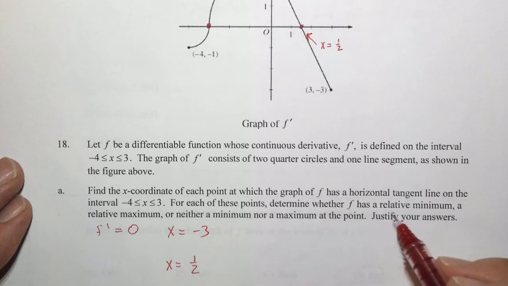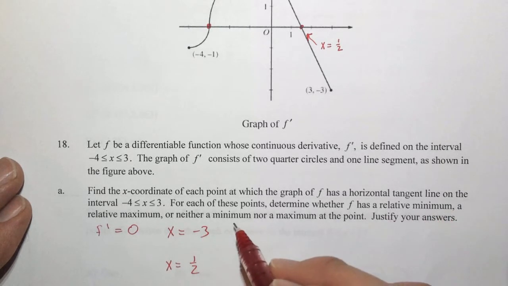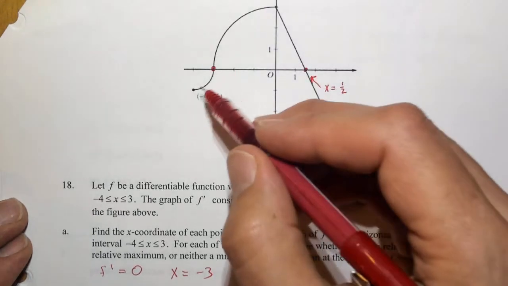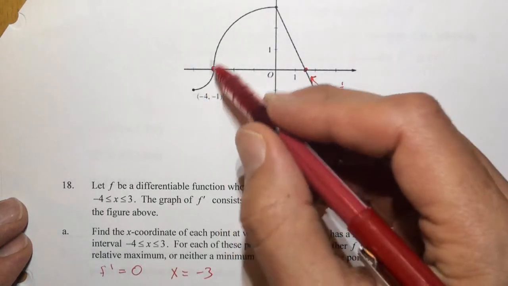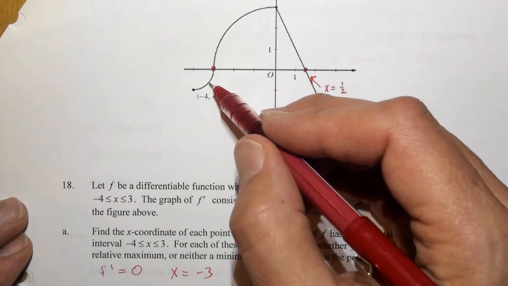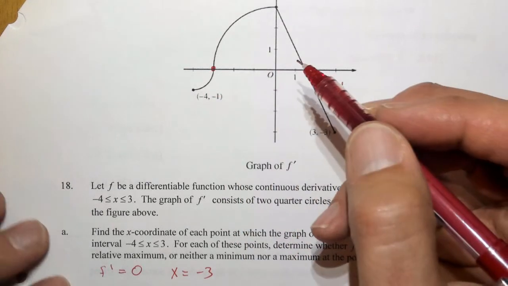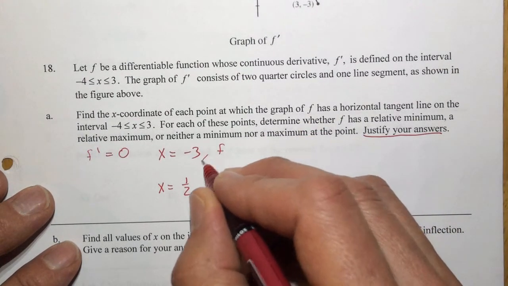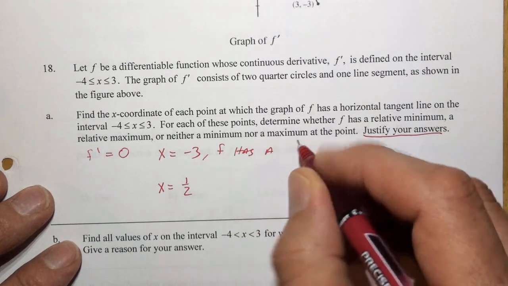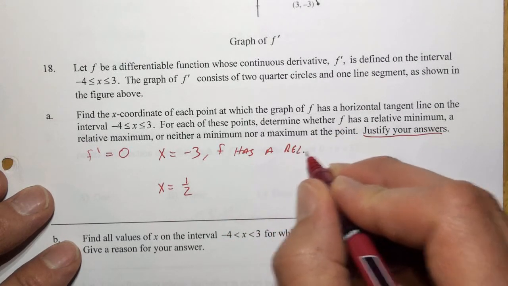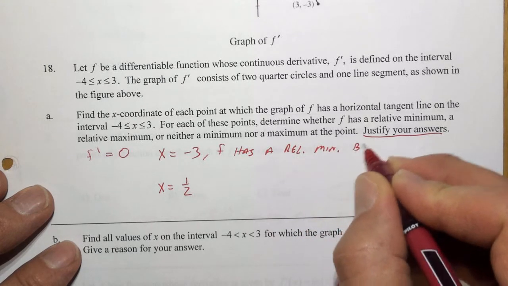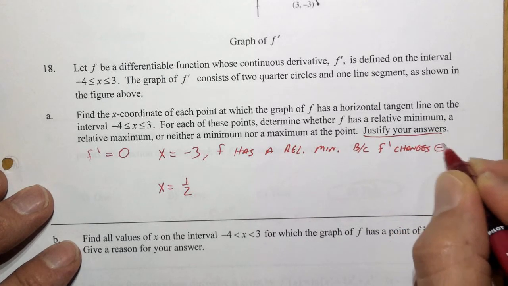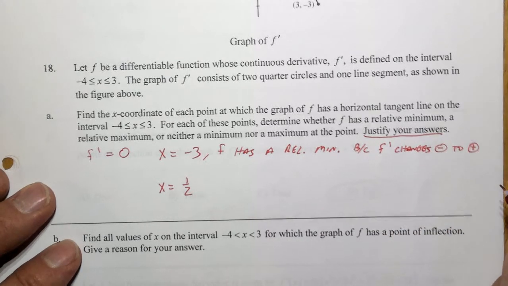Okay, for each of these points, determine whether f has a relative min, a relative max, or neither, and justify your answers. Okay, well, what's going on at -3? The derivative is negative and then positive. If the derivative is negative and changes to positive, that is a relative minimum. All right, so at x equals -3, f has a relative min, because f prime changes from negative to positive.